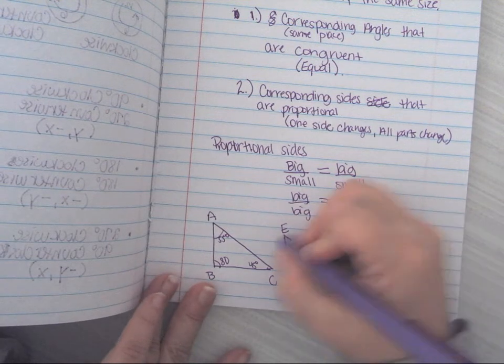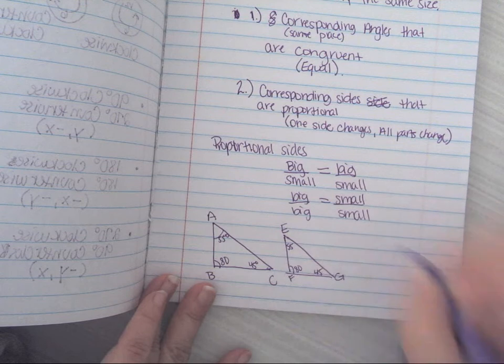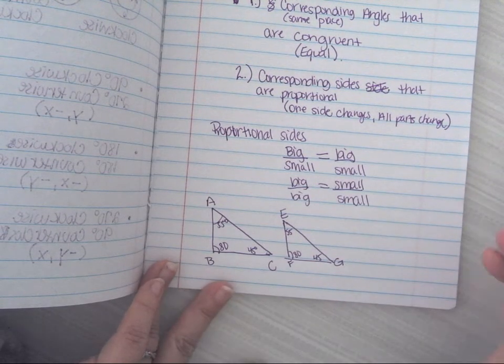Corresponding sides are the same, so if they're in the same spot, they're equal.